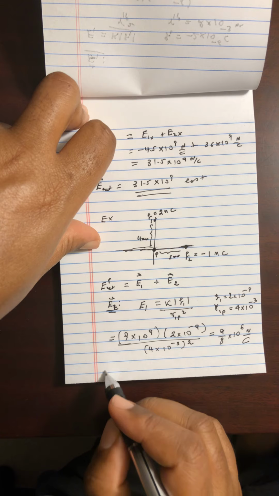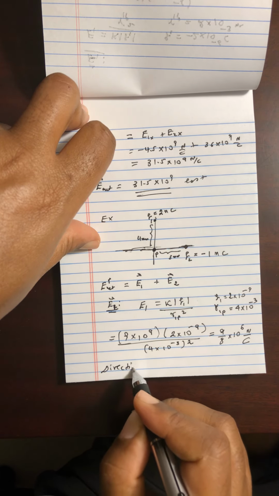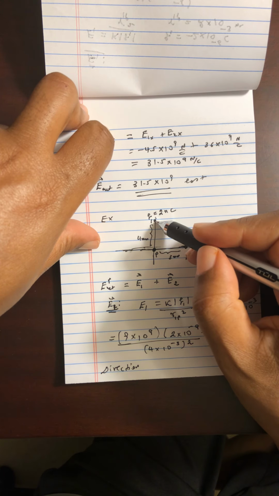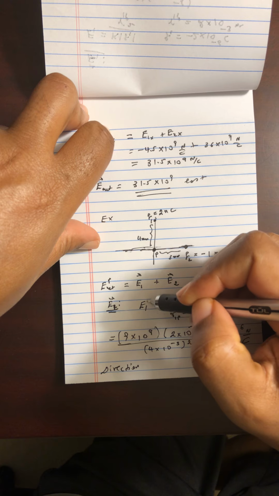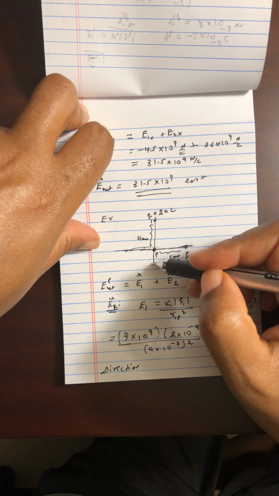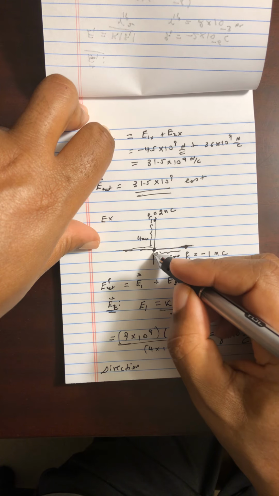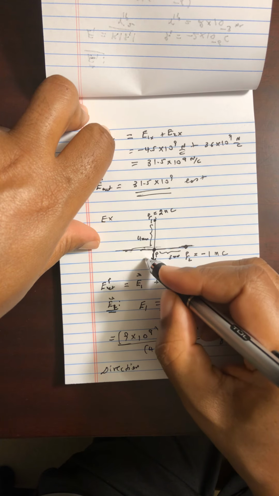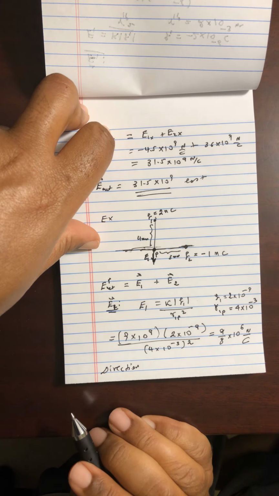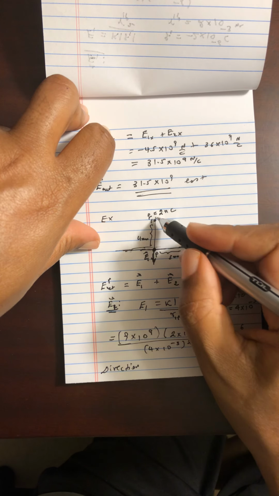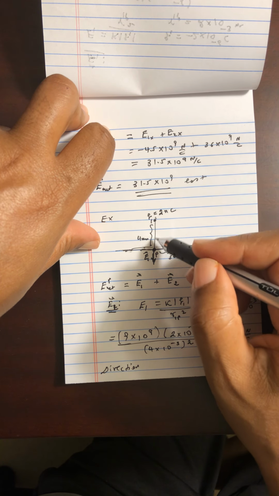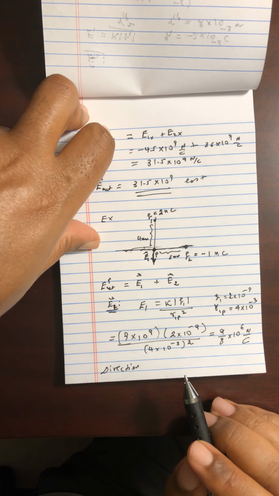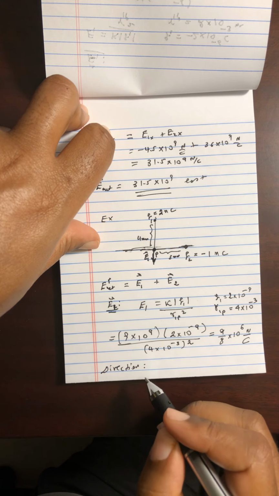Now let's look at direction. This charge is positive. If the charge is positive, it's going to be radially outward. If you put a positive charge over here, it's going to push it away. So the direction of the electric field at this point is south. Since the charge is positive, the direction will be radially outward, or radially away from the charge. So the direction is south.